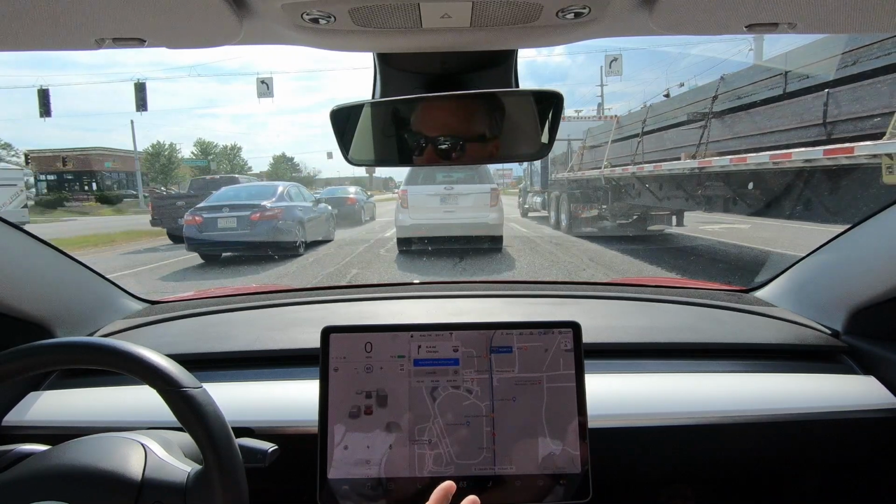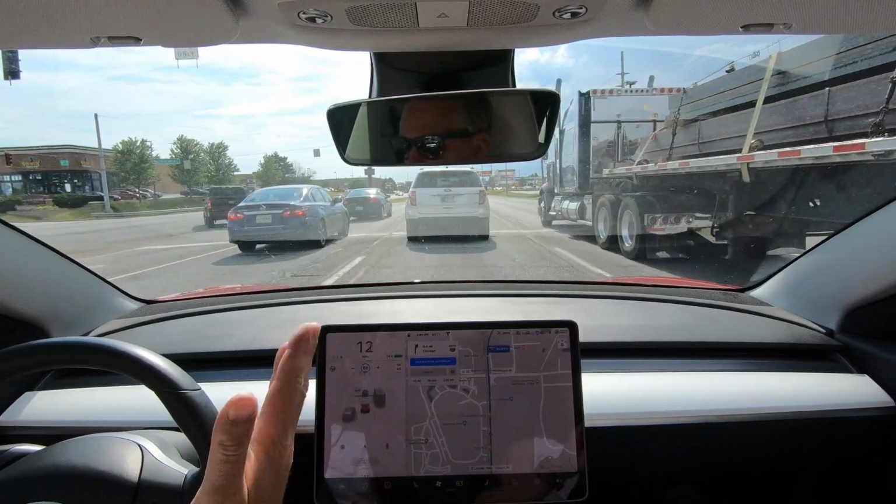All right, light turned green. I didn't do anything. Boom, car recognized it. Off we go.